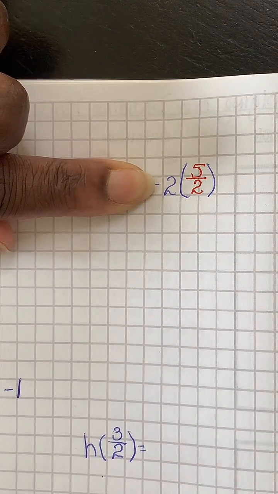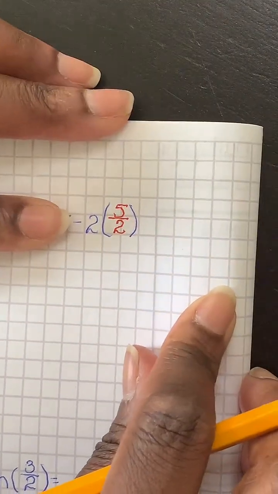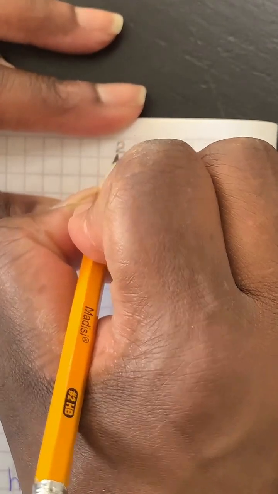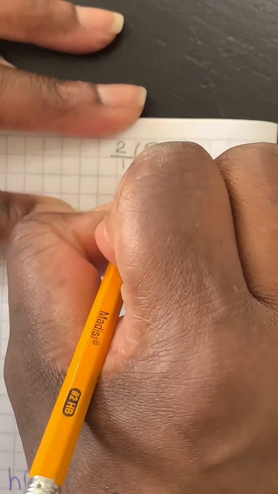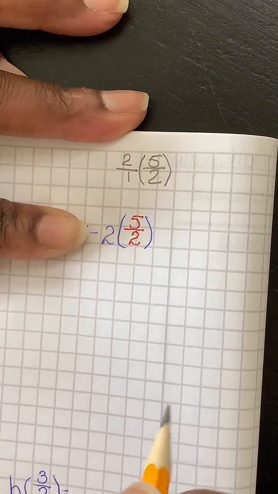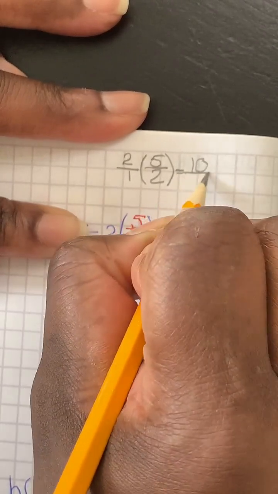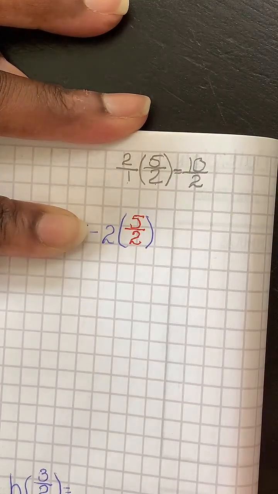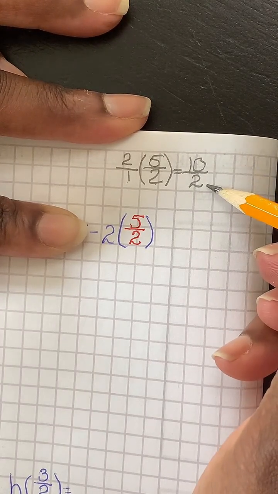Okay? You can do this one of 2 ways. Okay, so I'm going to see if I can stretch it out over here. You can either put the 2 over 1 and then multiply straight across, meaning 2 times 5, that gives me 10. 1 times 2 gives me 2. And now simplify it. What's 10 divided by 2?